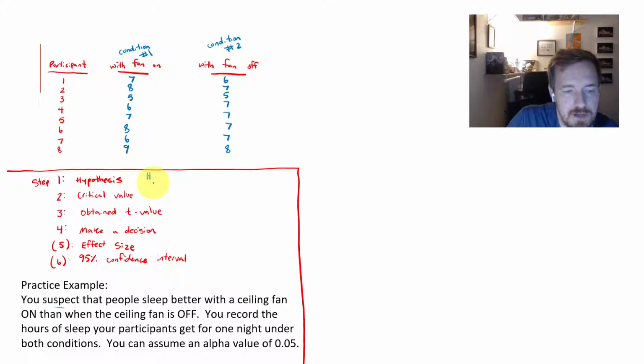So I'm going to have H0, I'm going to have HA, and I'm going to say for HA that the mean difference is going to be, which one do I want? I suspect that the mean difference is going to be greater than 0.